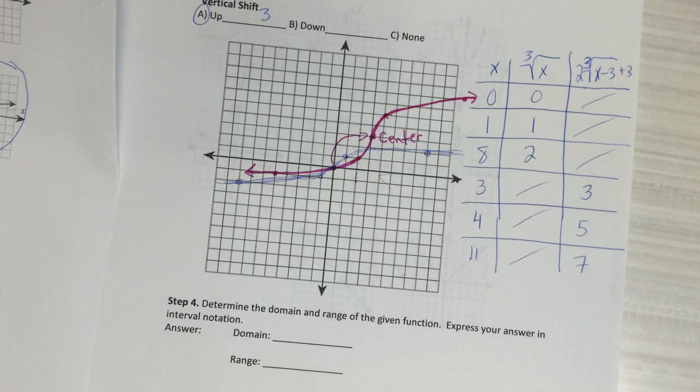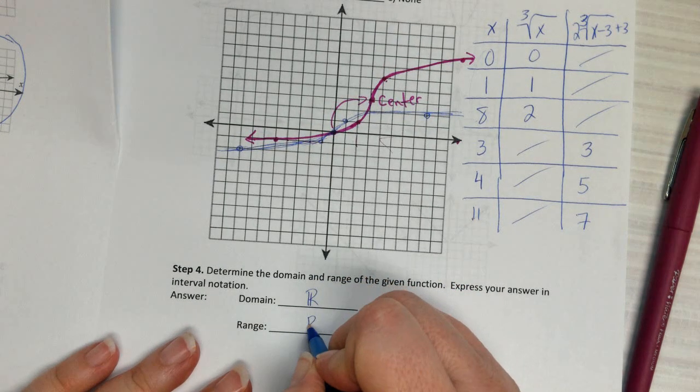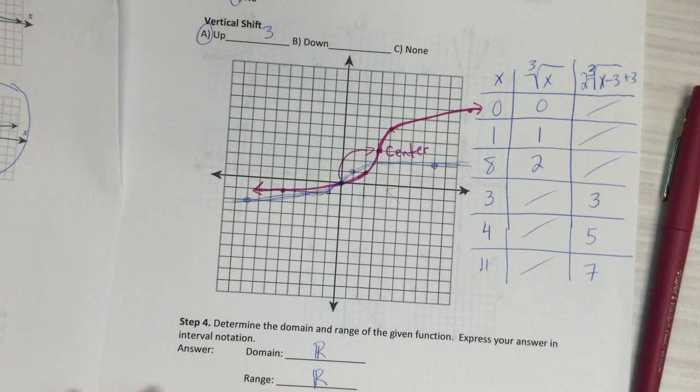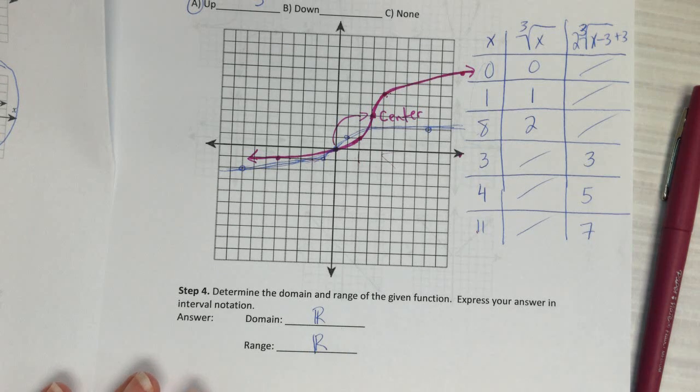Okay, we already said it was all reals on both. And so this is probably the one example that just kind of looks really odd, but that's okay. It's an odd kind of function.